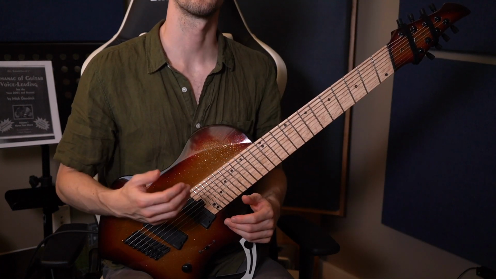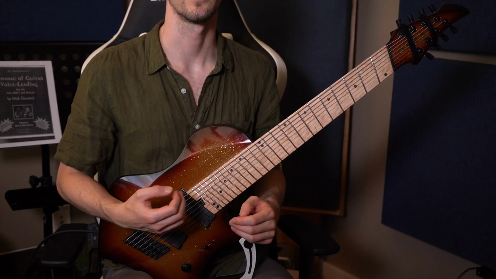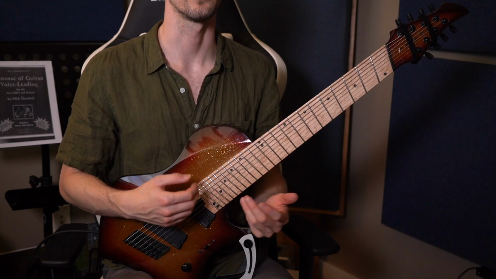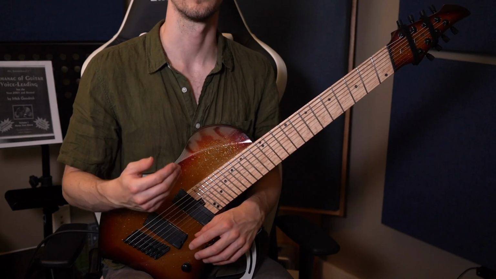I can even start to add more chords into my progression to make it more interesting. So I'm going to be doing 4 minor to flat 7 major to 1.